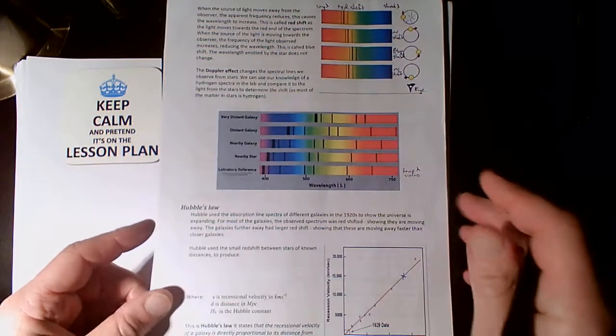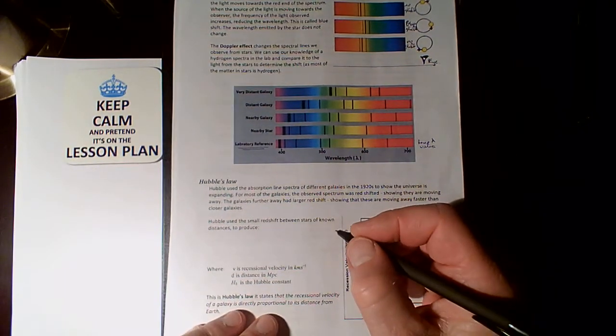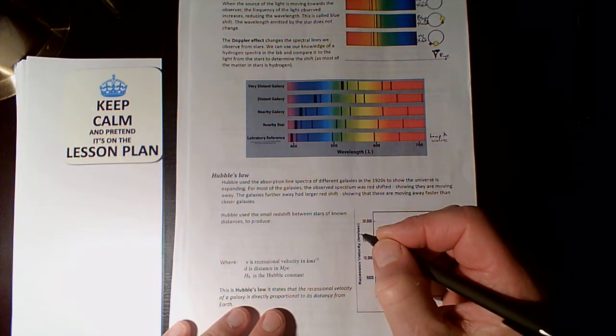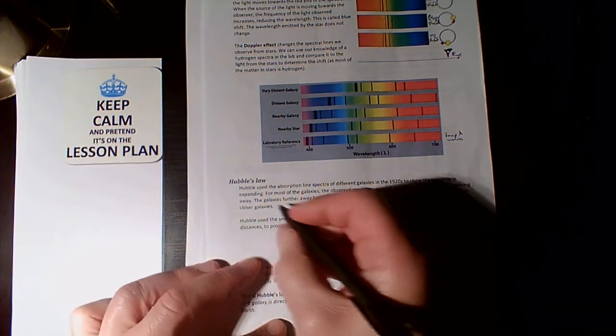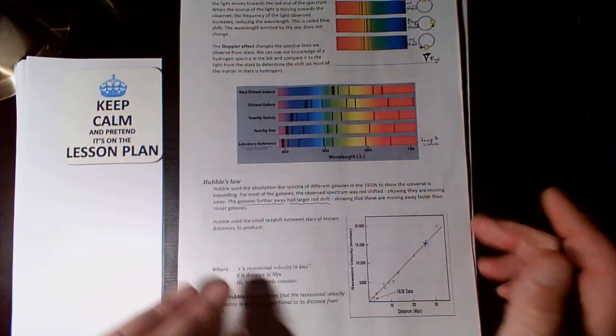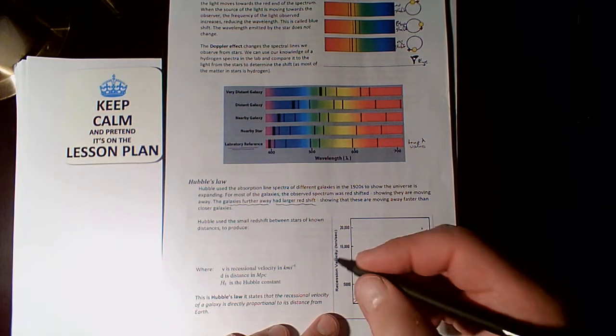So he used this idea and he plotted a graph to work out what was going on. Effectively, what he found was that the galaxies further away had a larger redshift. So he plotted the distance, measured in megaparsecs. So this is big distances. Okay, these are very small angles.